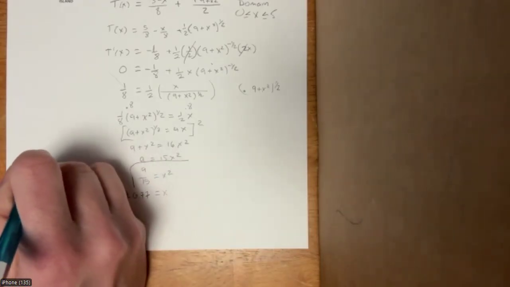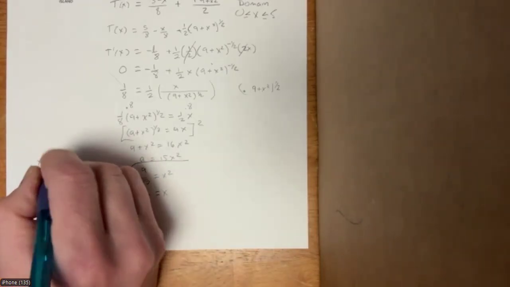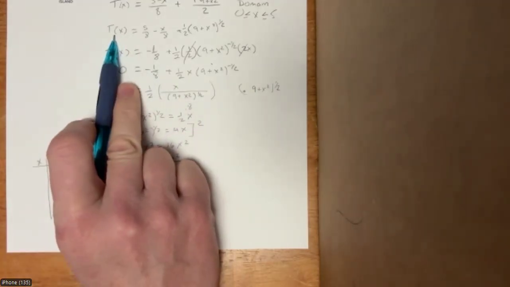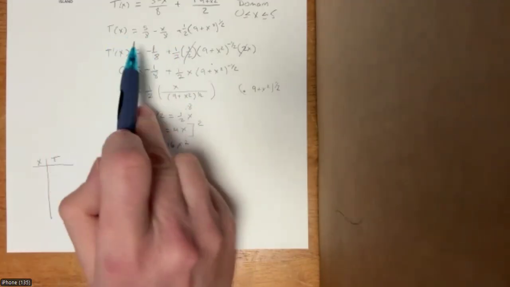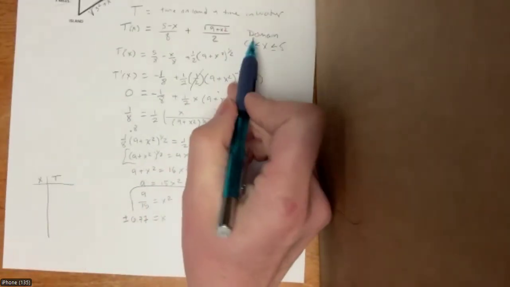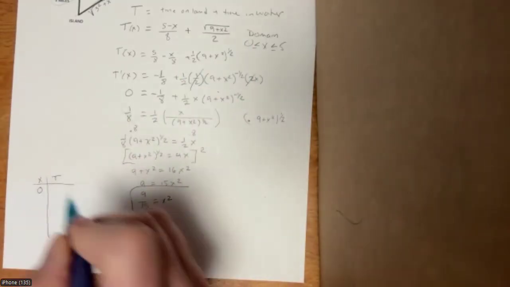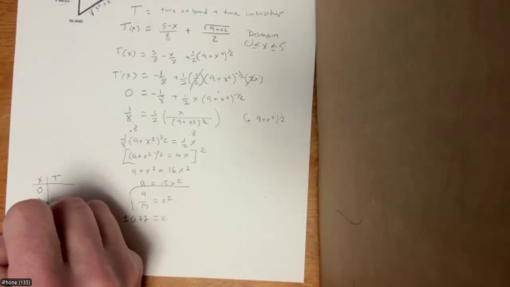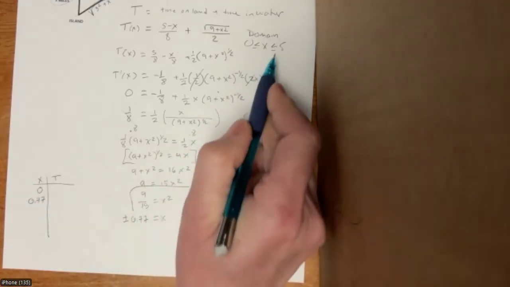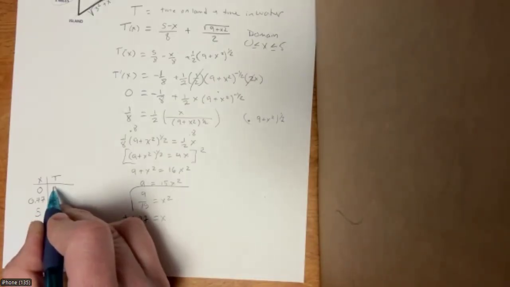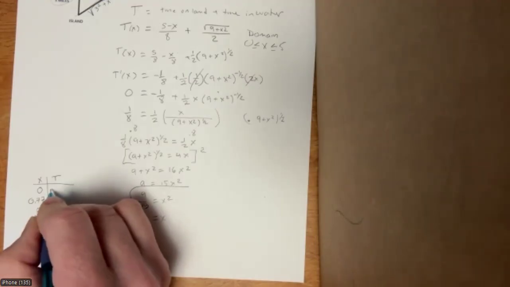So I have my x values and my time values. And again, please remember that you're plugging it into your original time function, whichever one you think is the most simplified, which you could use either one of these. So the lower bound of the domain is 0. The negative critical value is outside of the domain. 0.77 is in the domain. And then we have the upper bound of the domain. And we plug each of those into the original time function. So a lot of calculator work.